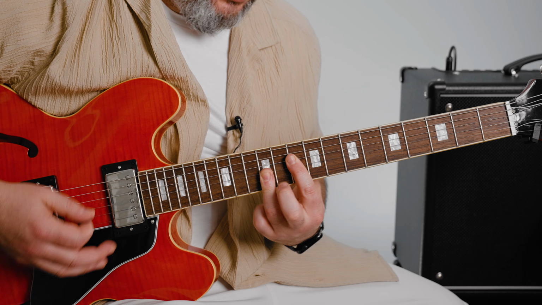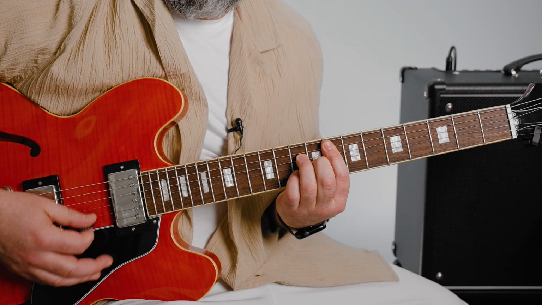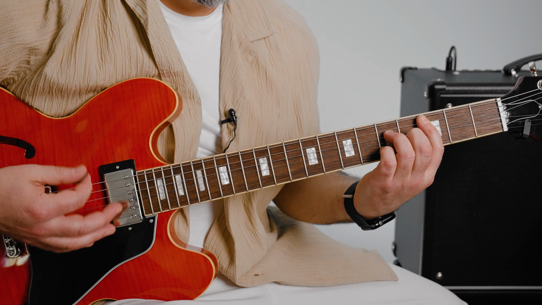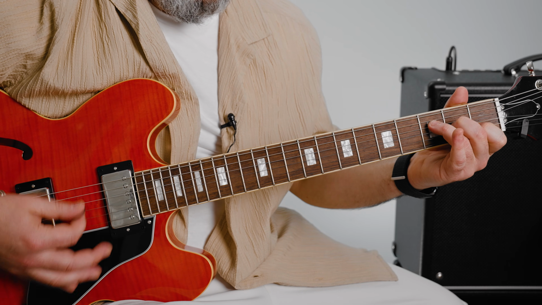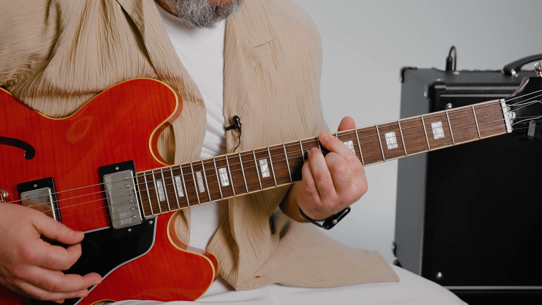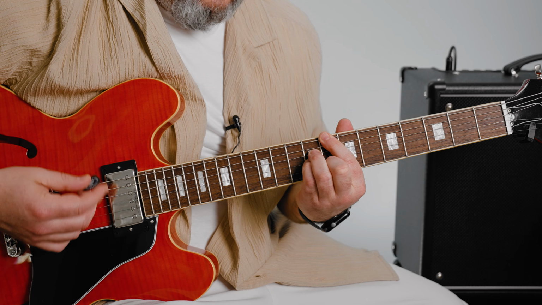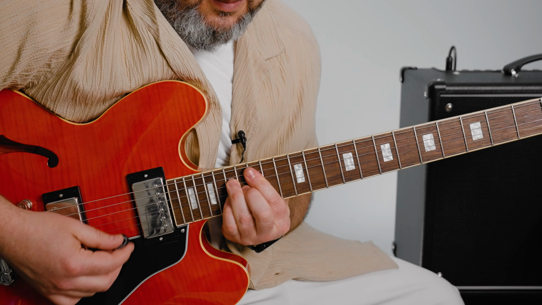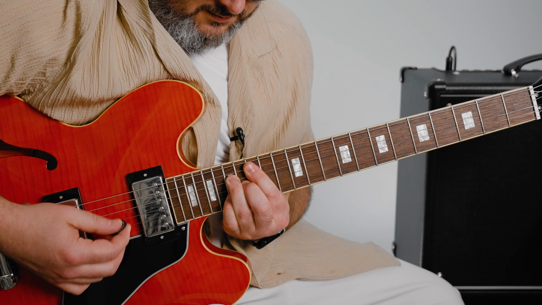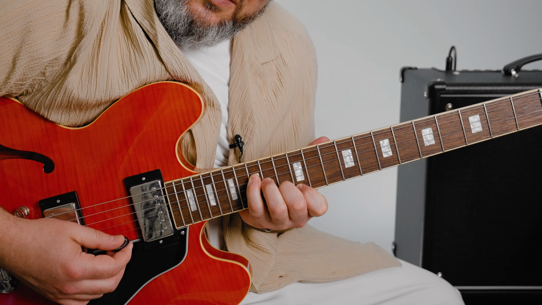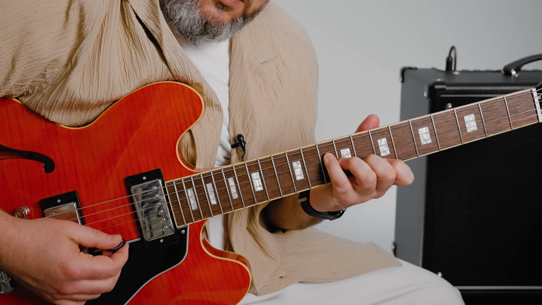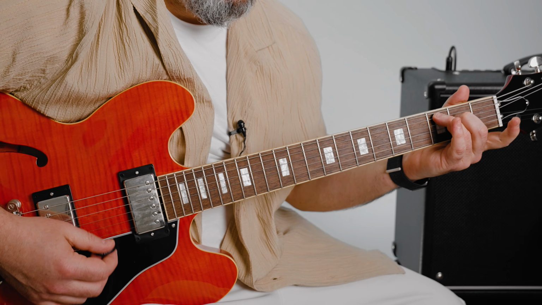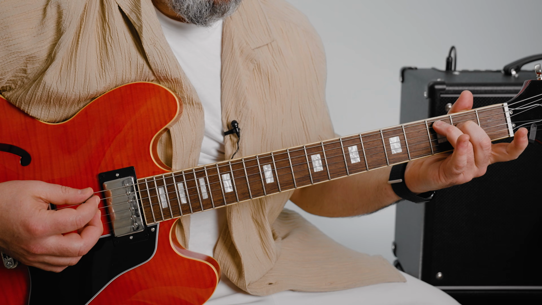To A root, F major 7. See what you can do with that.